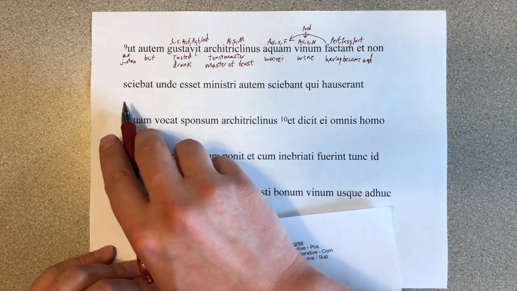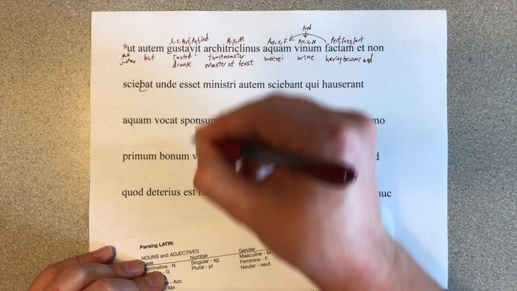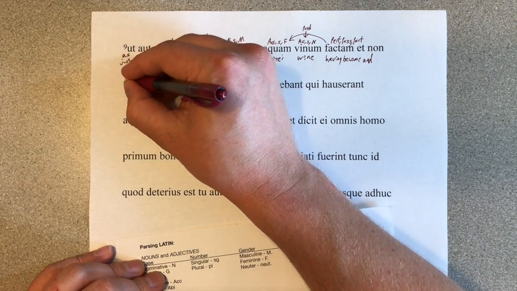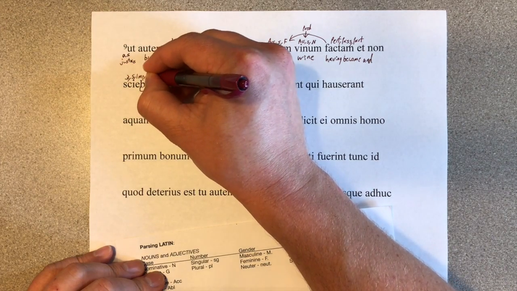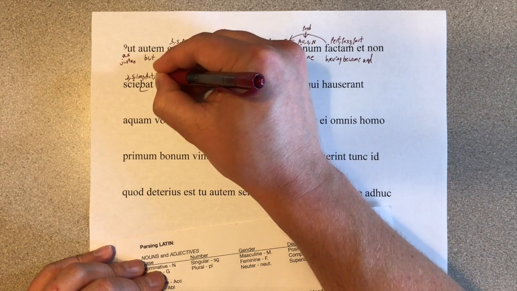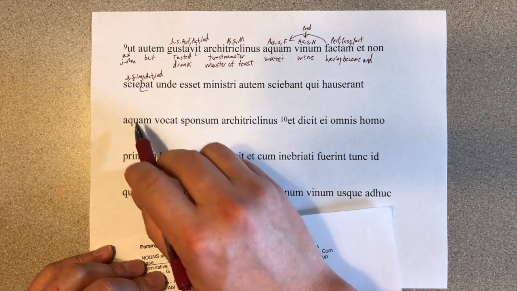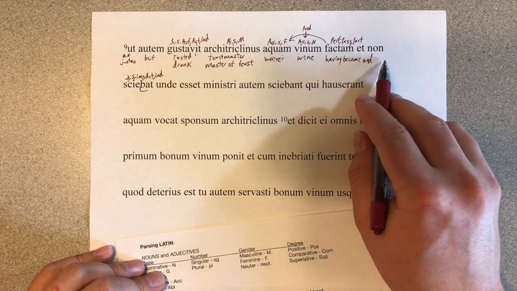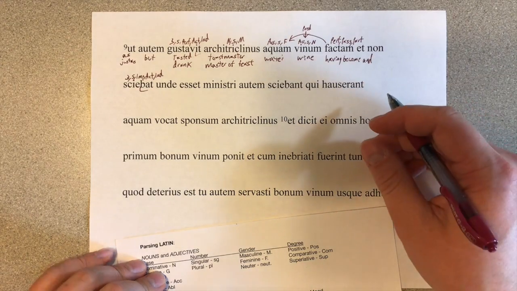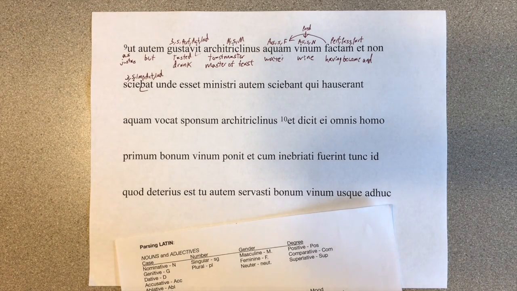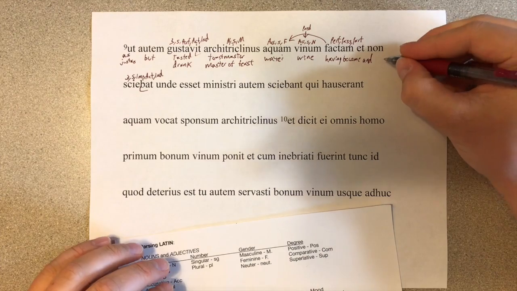Sciebat, the bat is our imperfect ending, third person singular, active and indicative. Say, and was not knowing, used to not know, kept not knowing. That's the normal way that we would translate the imperfect, but that sounds a little bit off. Nevertheless, we are kind of stuck in translating it that way.